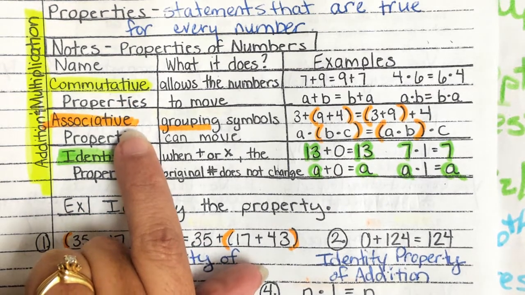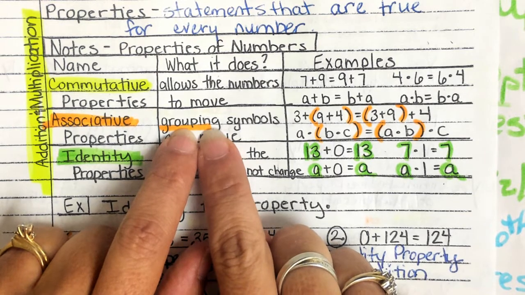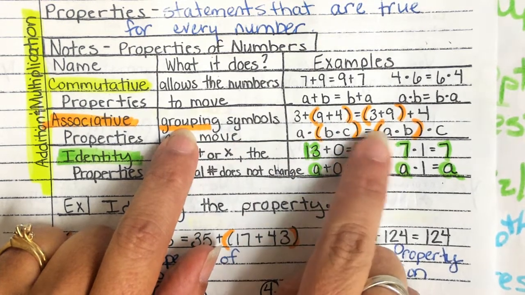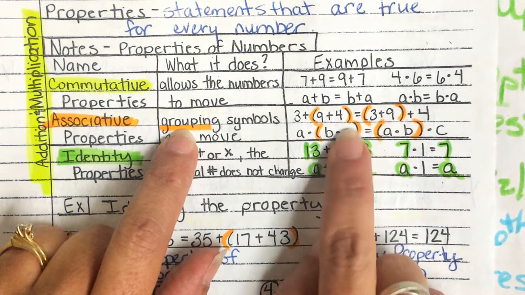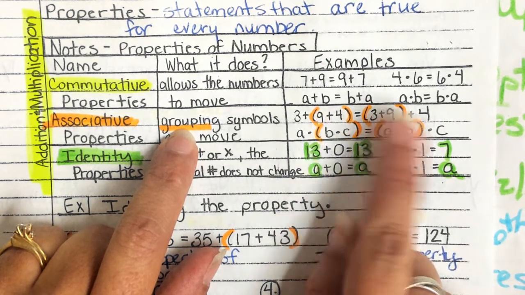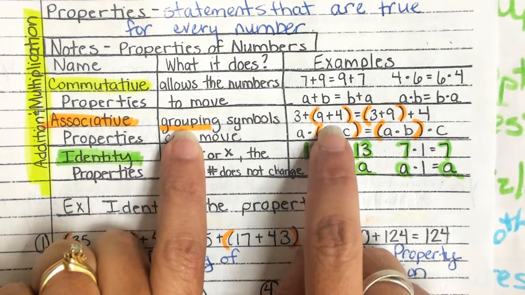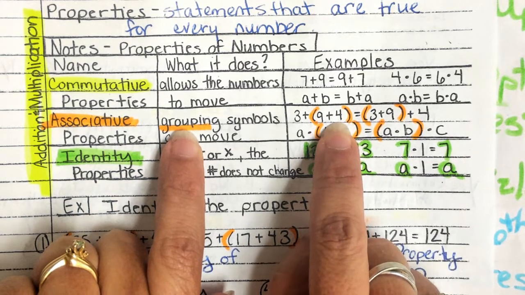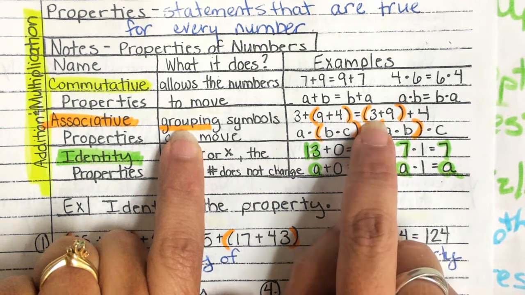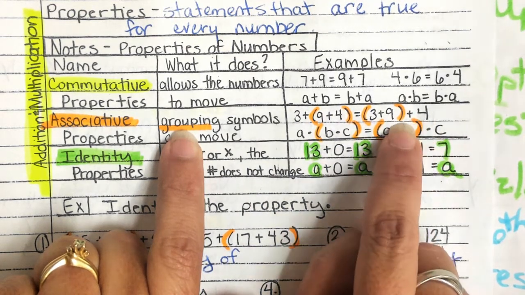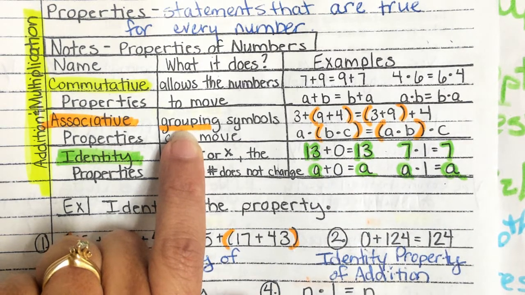The second one is associative. The key with associative is the grouping symbols. Notice the parentheses. Just keep checking that the numbers are the same and all the math's the same. But you would get the same answer on both sides, okay? Like if you added 9 plus 4 is 13 plus 3 is 16. Well, 9 plus 3 is 12 plus 4 is 16. So even though they move those grouping symbols, you get the same equal on each side.